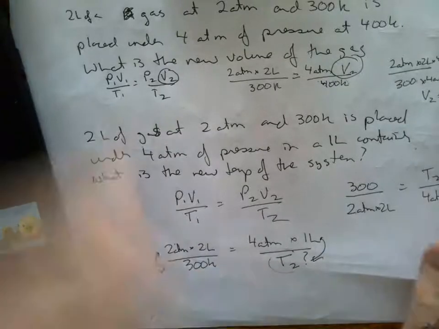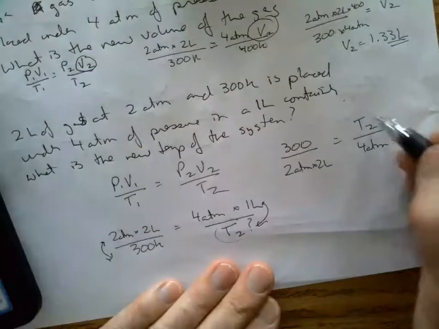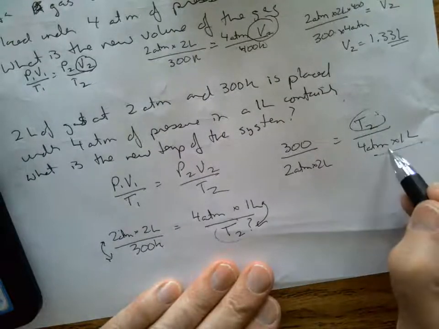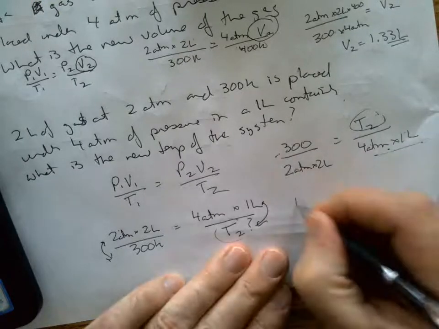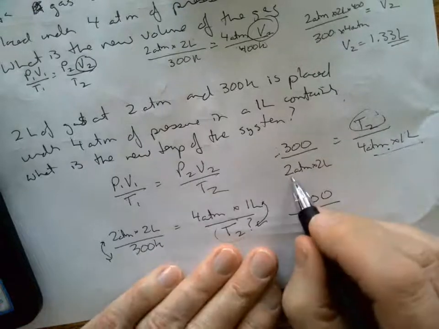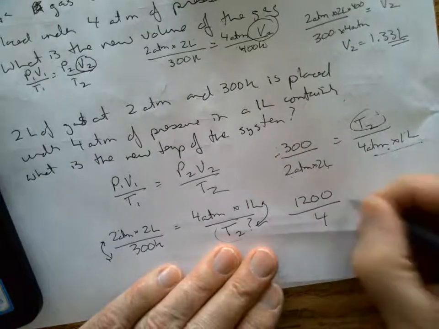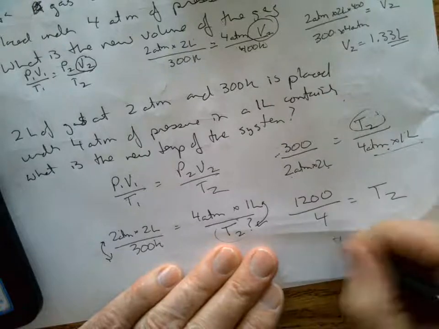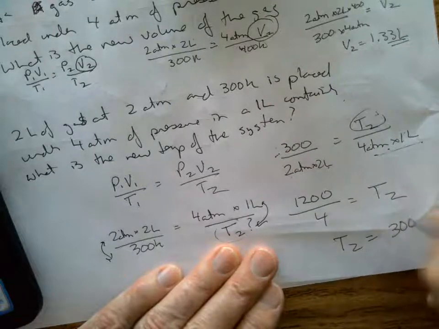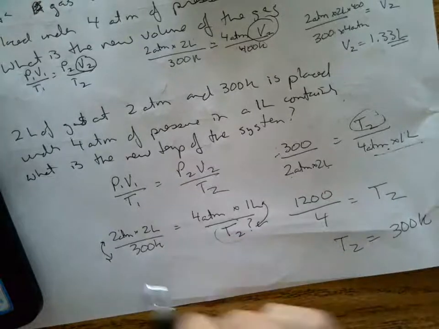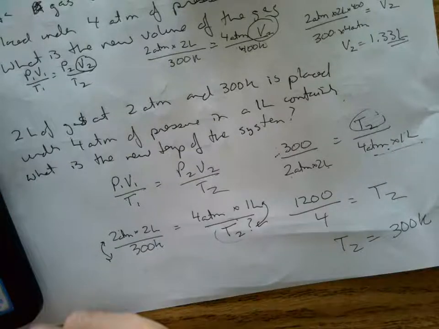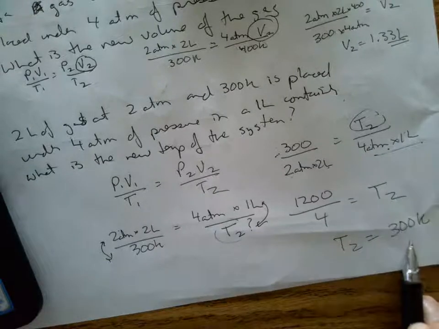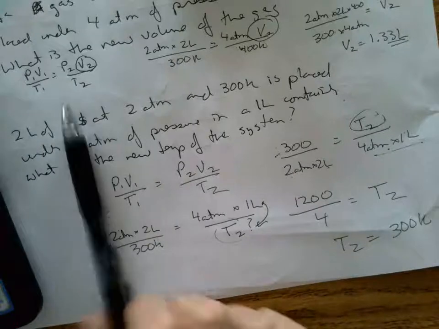Remember, we want to isolate the T2, so we have to get rid of this. If it's on the bottom on this side, we multiply it by this. 4 times 1 times 300 is 1200 over 2 times 2 is 4. So our new temperature is going to be 300 Kelvin. So our temperature did not change at all, because the changes that we made canceled each other out. So the changes we made to pressure and volume canceled each other out. So the temperature remained constant from the beginning to the end.